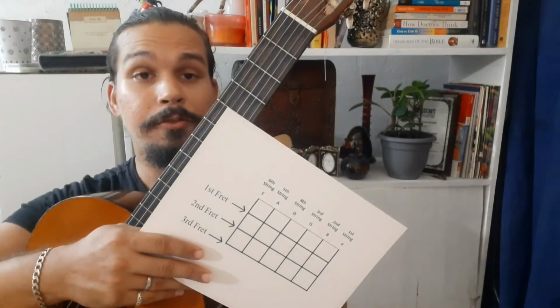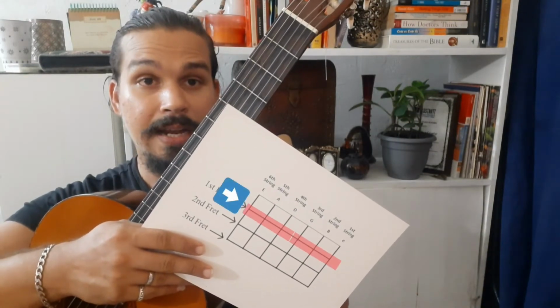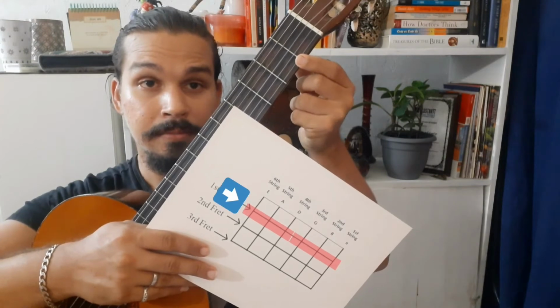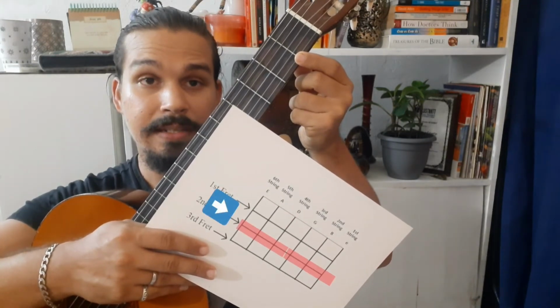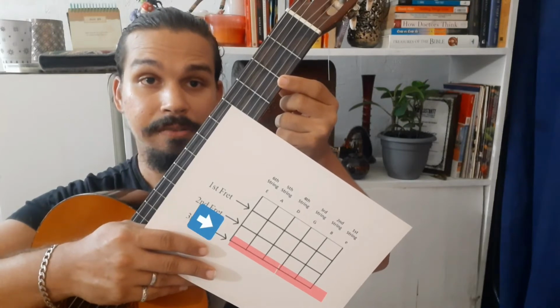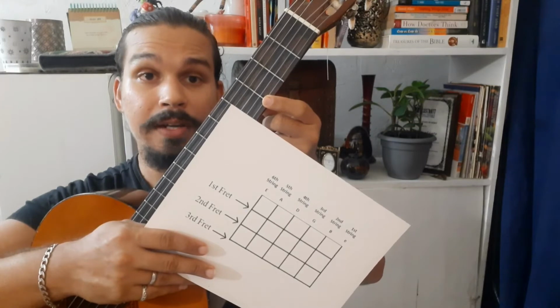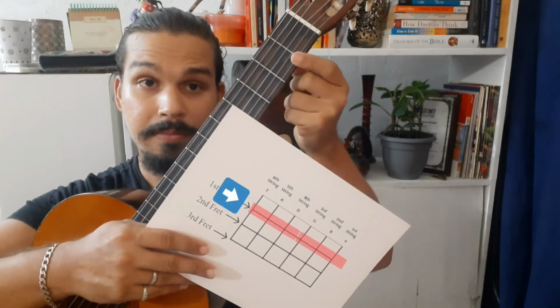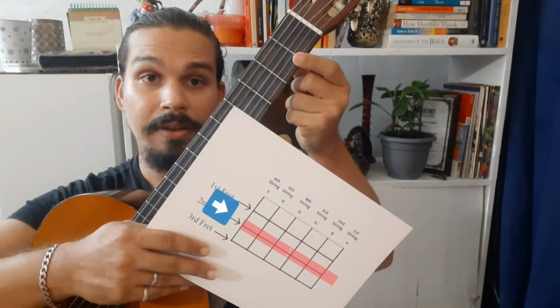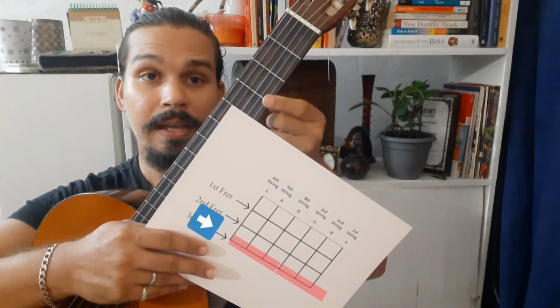Now let's look at the frets of the guitar when the chord chart is turned. The first fret of the guitar highlighted in red is here, the second fret of the guitar highlighted in red is here, and the third fret of the guitar highlighted in red is here. Let's do that one more time. The first fret highlighted in red, that's up here. The second fret highlighted in red, that's here. And the third fret highlighted in red is here.